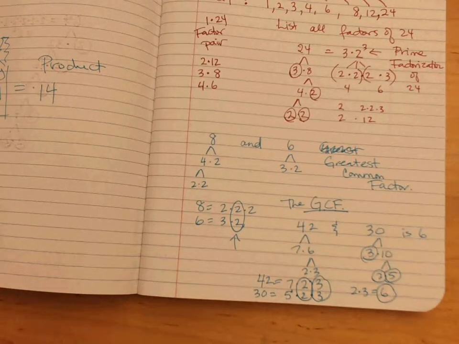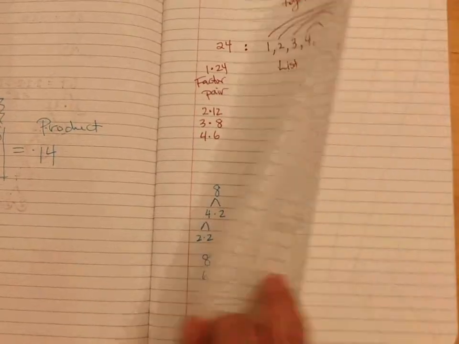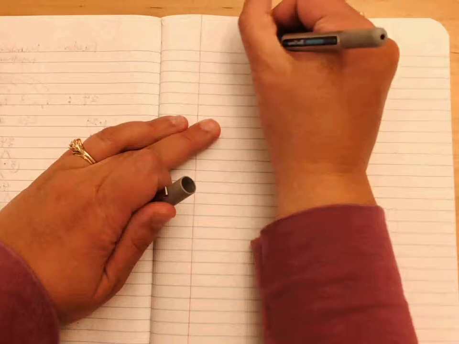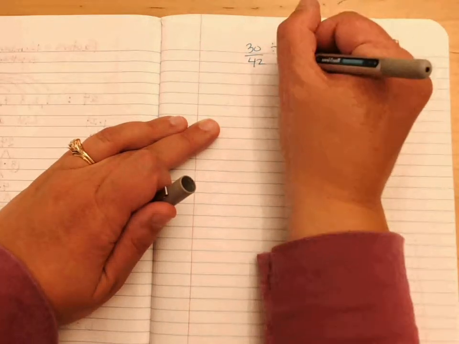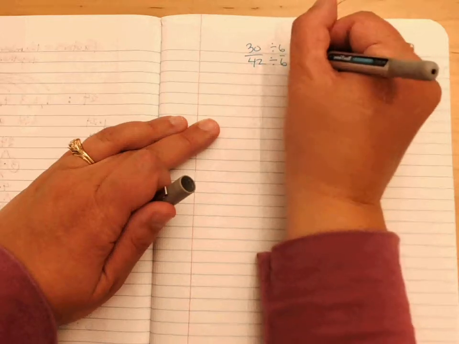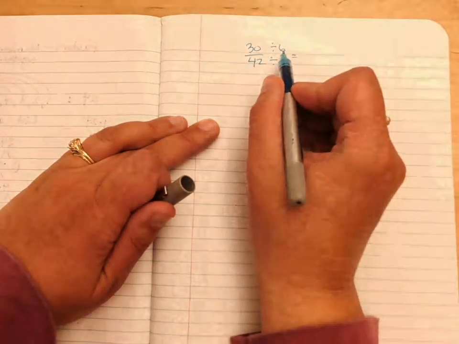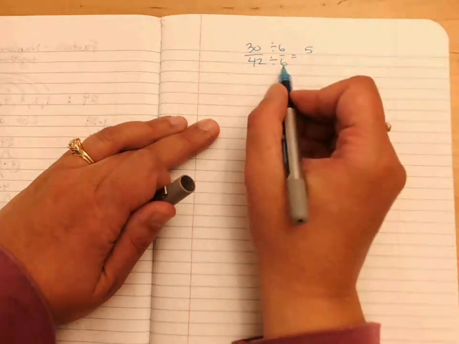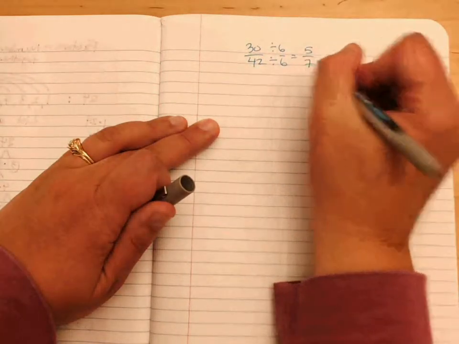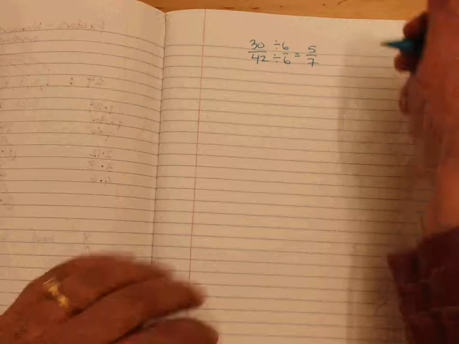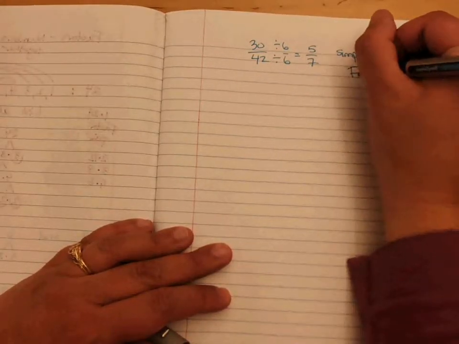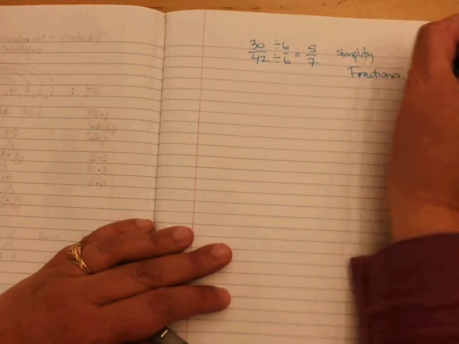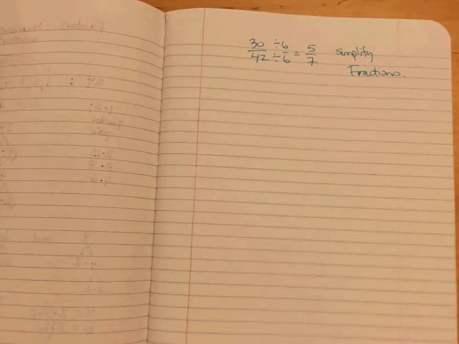Yes. And the reason why we're doing all of this work with greatest common factor is because we're going to use that to reduce fractions. If I have the fraction 30 over 42, and I divide the numerator by 6, and I divide the denominator by 6, I'm going to get 6 goes into 30 5 times, 6 goes into 42 7 times, and that's how we simplify fractions. So we use the greatest common factor to see what I can divide in.